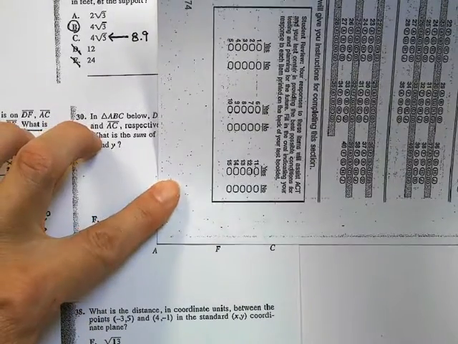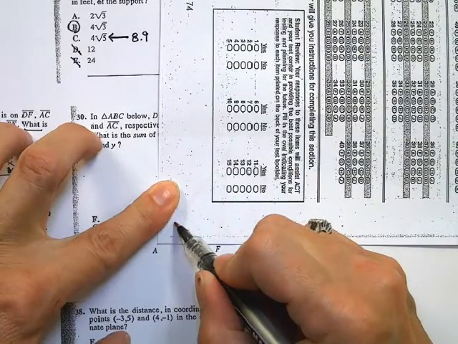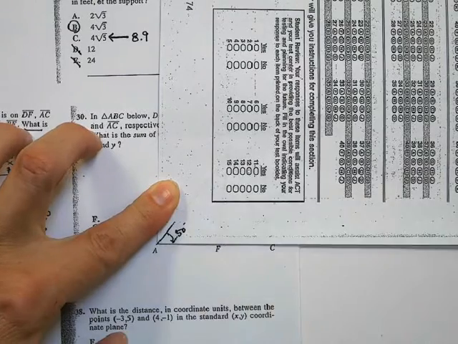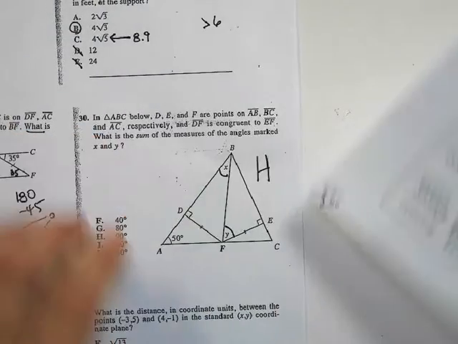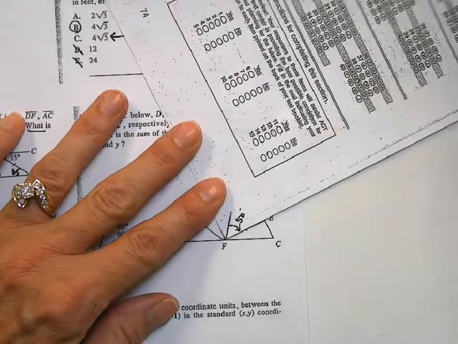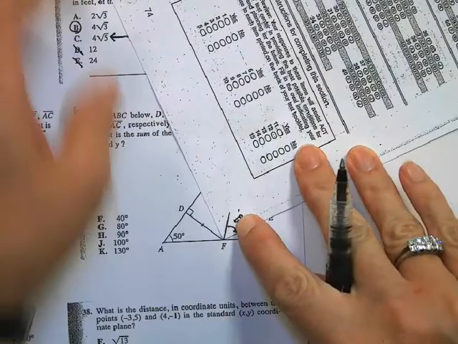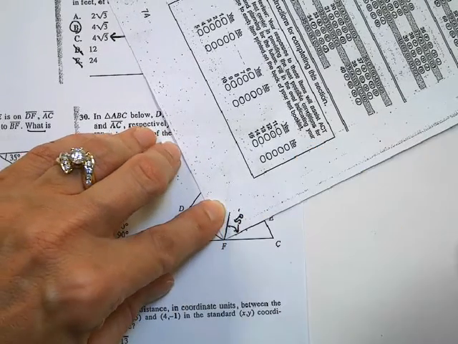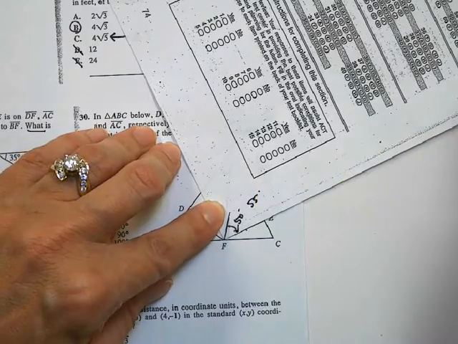Maybe I would set this scorecard down, and with my pencil very lightly I would mark what a 50-degree angle looks like, and then I would compare that to this angle. Wow, that looks pretty close, maybe a little bit more than 50 degrees. I might call that maybe 55 degrees.